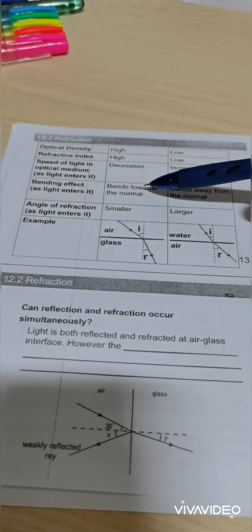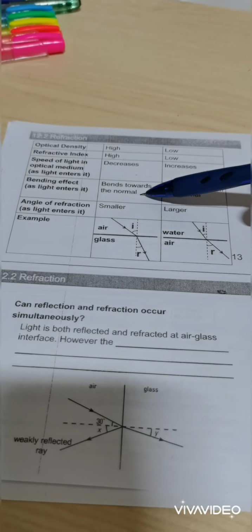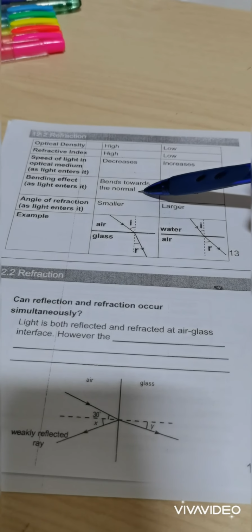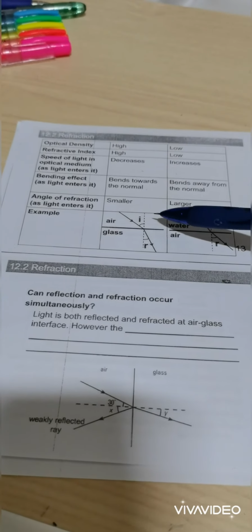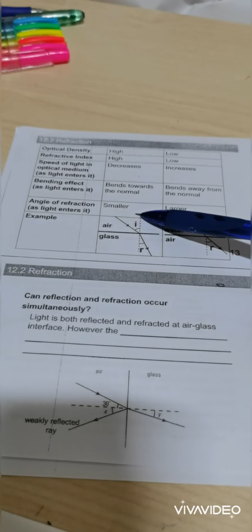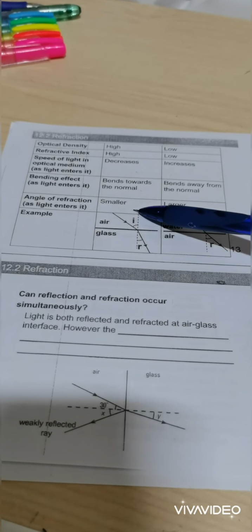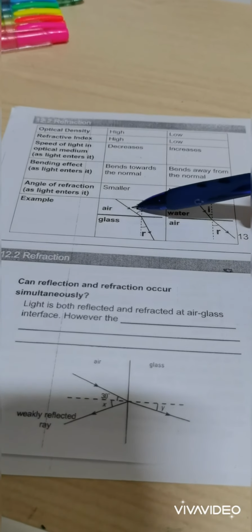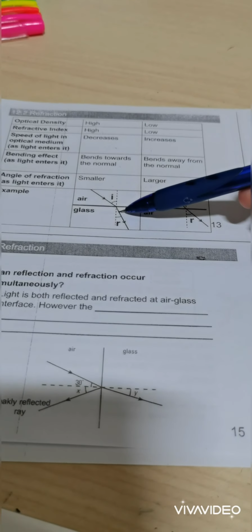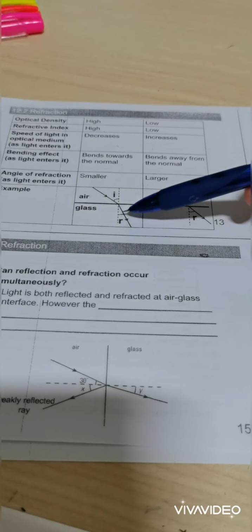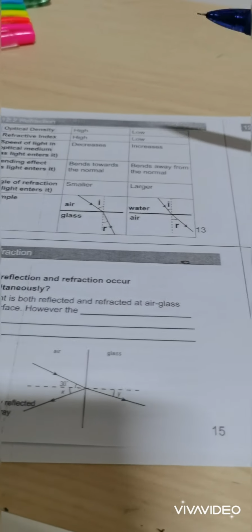When the speed of light decreases, the light ray will bend towards the normal, so the angle of refraction will become smaller. For example, from air to glass, the light slows down and the light ray bends towards the normal.